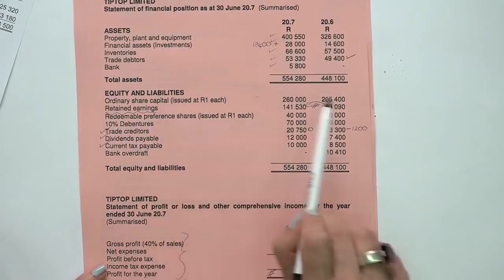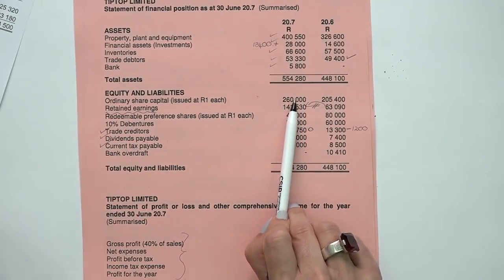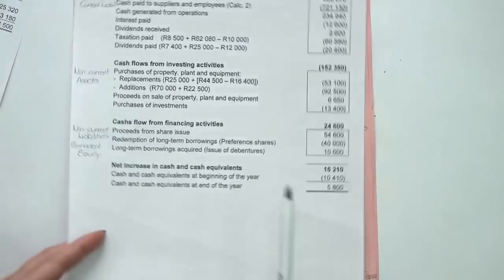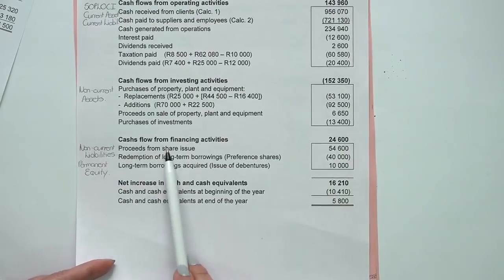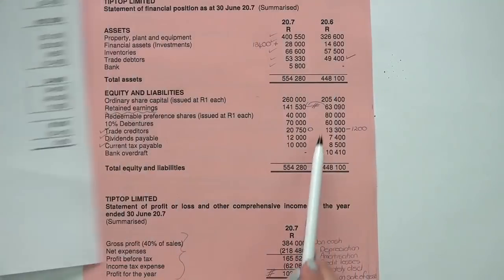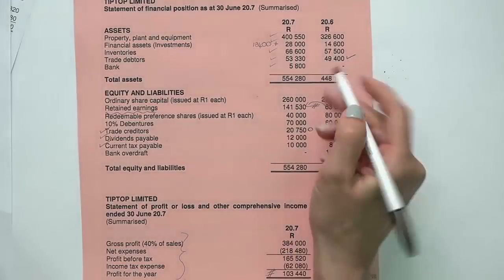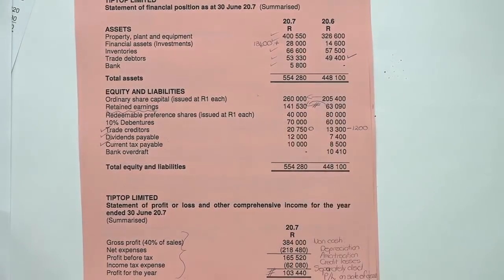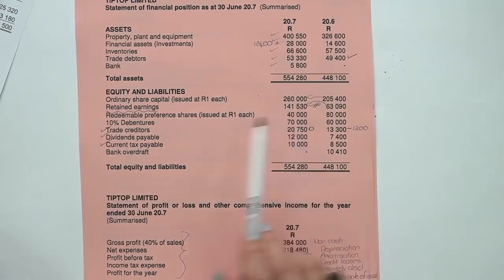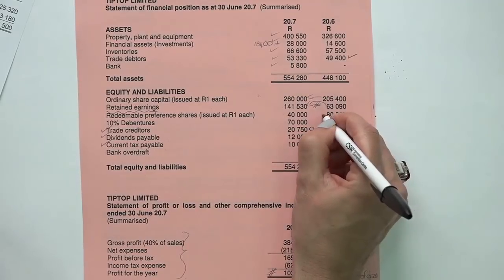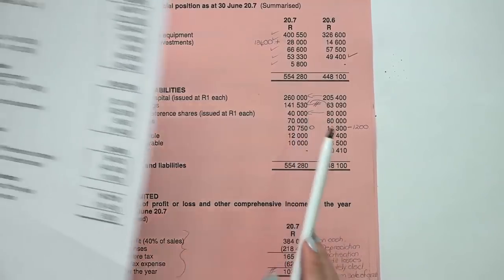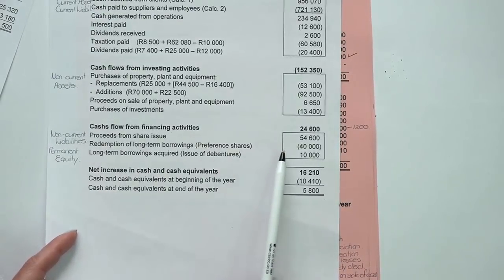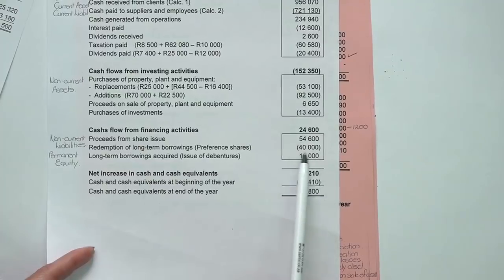So for the ordinary share capital, you'll see there was an increase in ordinary share capital. Increase is an inflow of money as well, 54,600. Proceeds from the issue of shares. If they don't tell you anything to the contrary, you can assume that this increase was paid for. So it was not a capitalization issue or anything like that. Redeemable preference shares, the movement in that is a decrease. So that means that I redeemed the preference shares, a decrease in equities on the debit side. So it's a credit in bank.